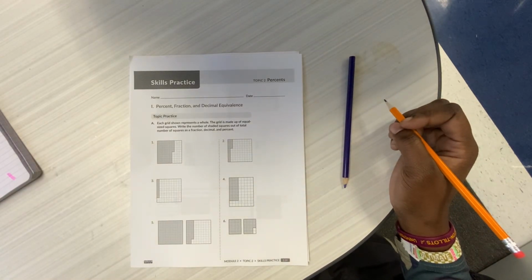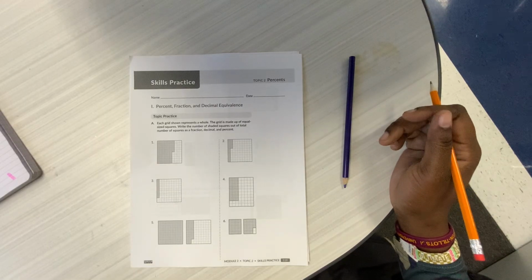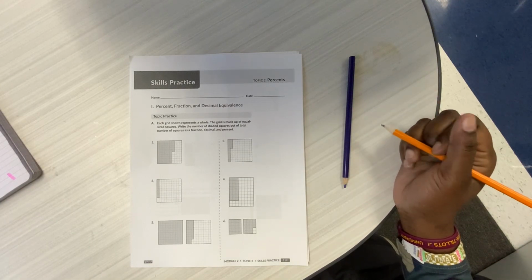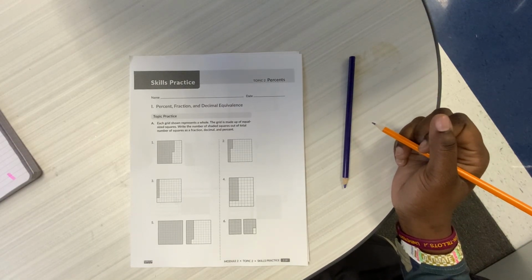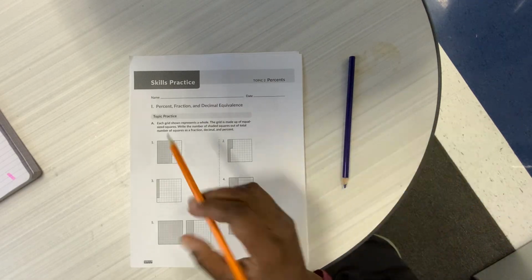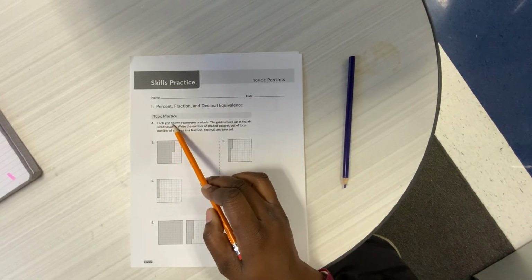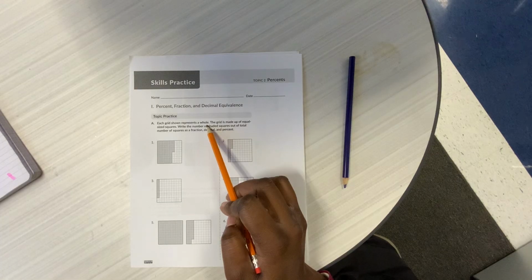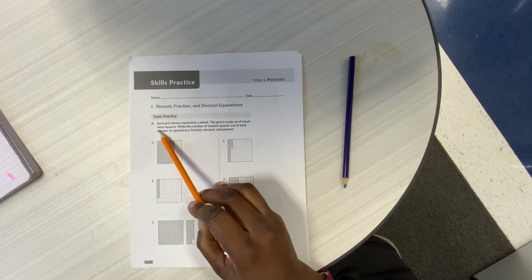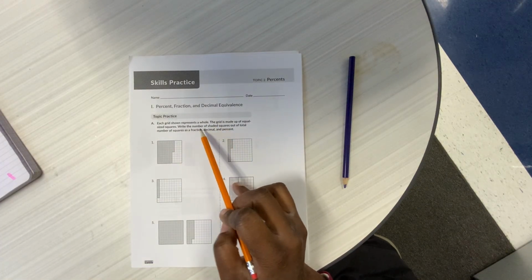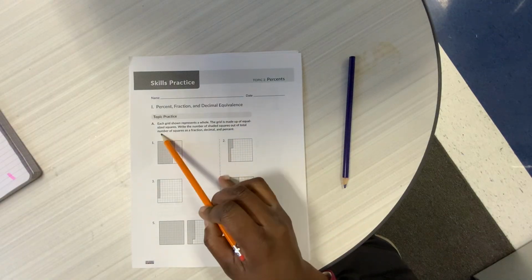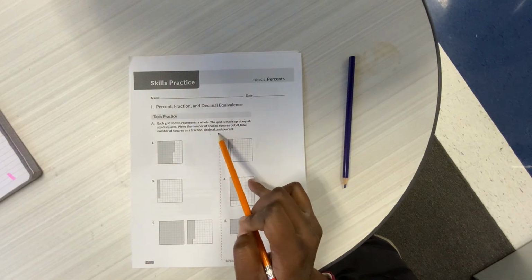We have been doing fraction, decimal, percent equivalents in 6th grade. So I'm going to go through a few problems with you to help you better understand what to do. The direction says each grid represents a whole. The grid is made up of equal size squares. Write the number of shaded squares out of total number of squares as a fraction, decimal, and percent.